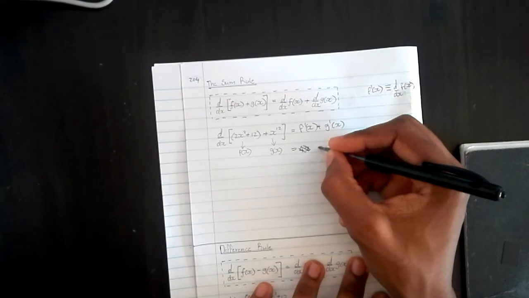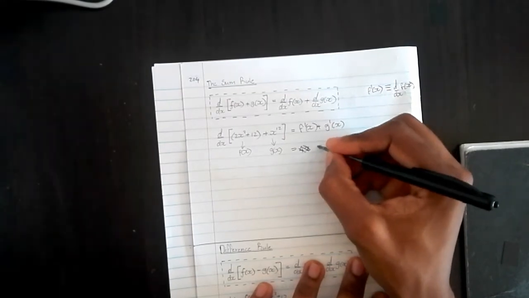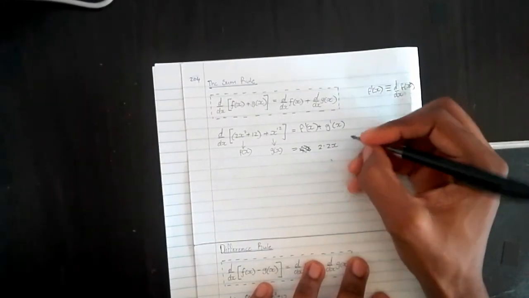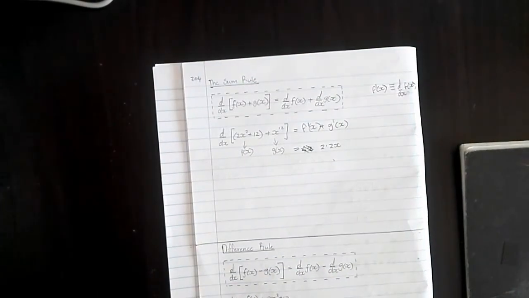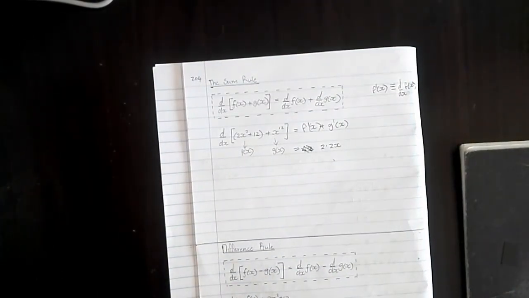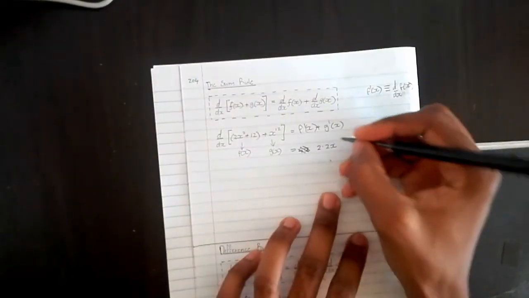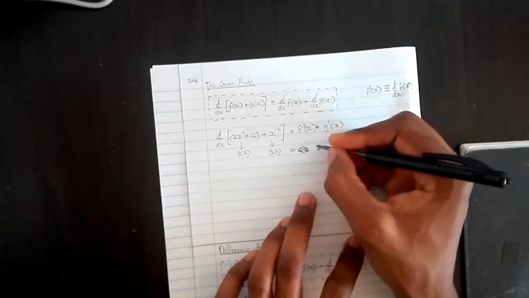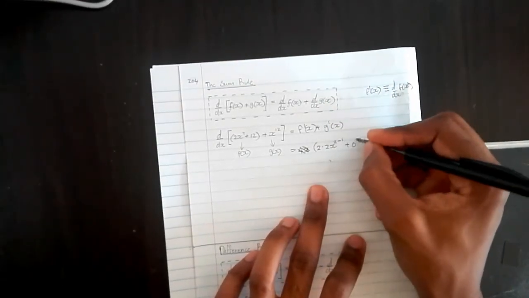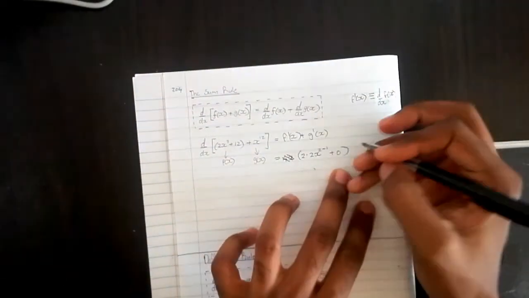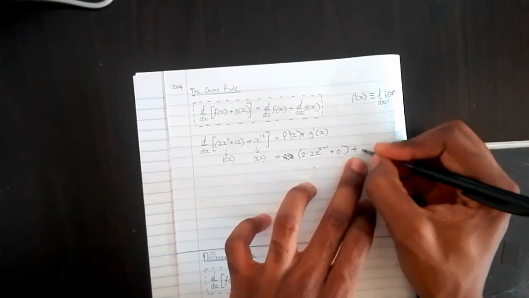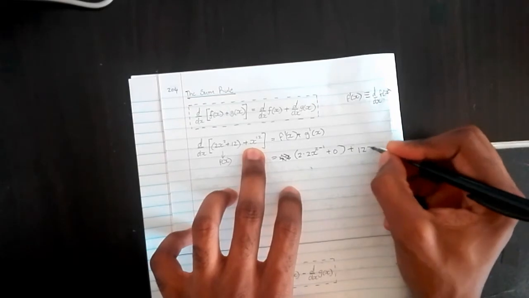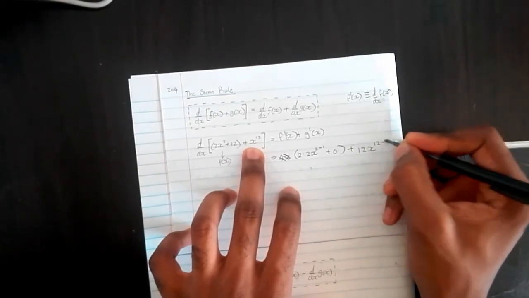f prime x is 2, constant multiple rule, and then 2x, which is the first rule we learned. That's the second rule we learned, that's the power rule. 2x to the 2 minus 1, and then I'll put this in brackets, and 0 for the constant, and we add 12. This is g(x) now that we're getting, so 12x to the 12 minus 1.